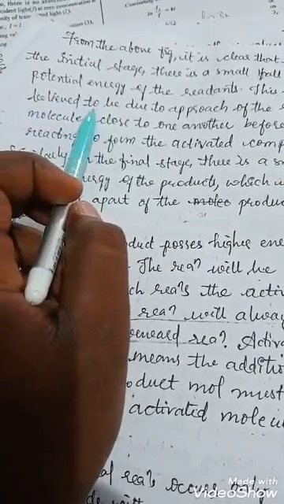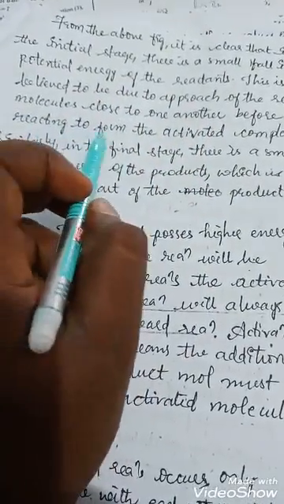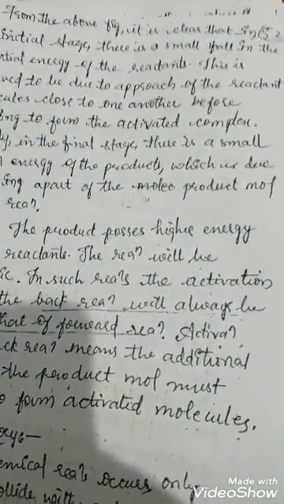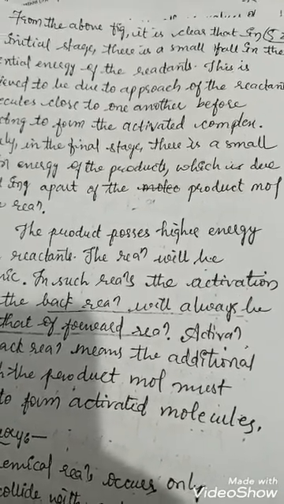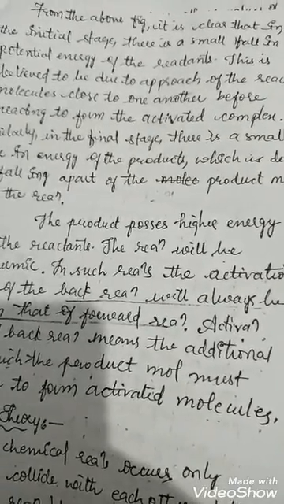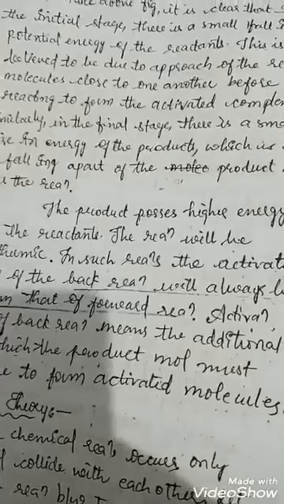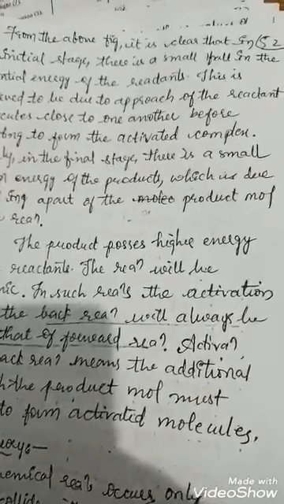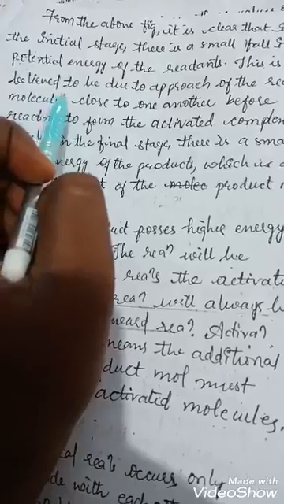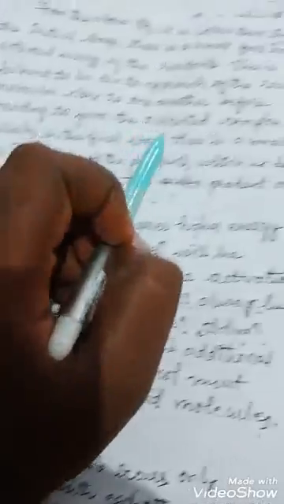This is due to the approach of the reactant molecules close to one another before reacting to form the activated complex. On that diagram, first we take the reactants. In the reactants, the potential energy gradually decreases. Why? Because activation energy molecules are present in the reactants, so it gradually decreases. In this also, the potential energy of the reactants is due to the approach of the reactant molecules close to one another before reacting to form the activated complex.